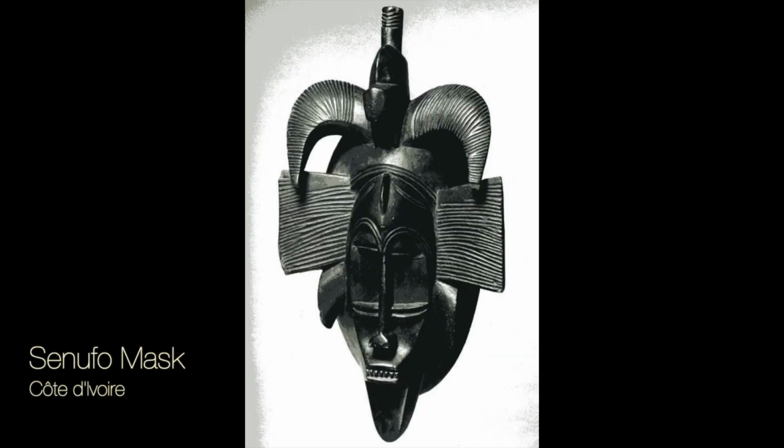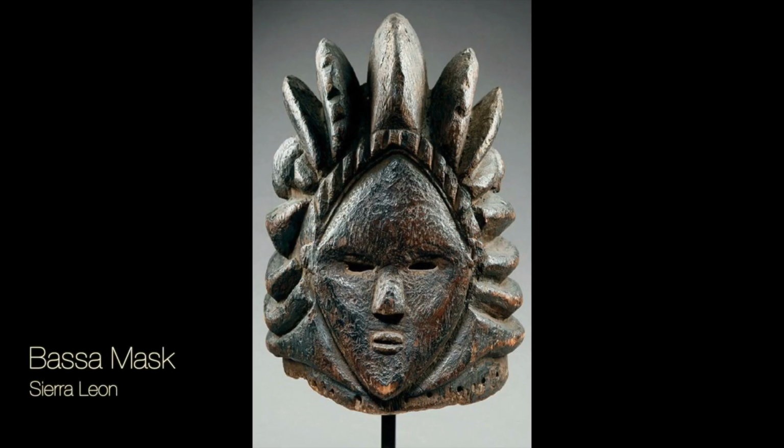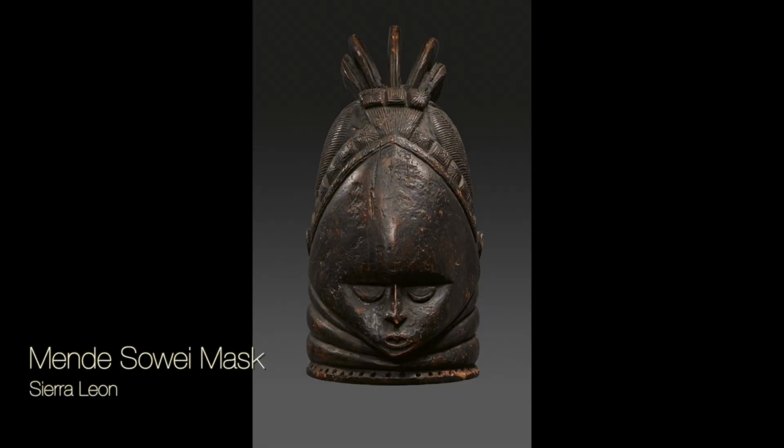In some communities, moral values are portrayed by characteristics of a mask. The half-closed eyes in this mask from Côte d'Ivoire represent self-control and patience. This mask from Sierra Leone has small eyes and a small mouth, which reflect the virtue of humility. A wide, protruding forehead indicates wisdom.